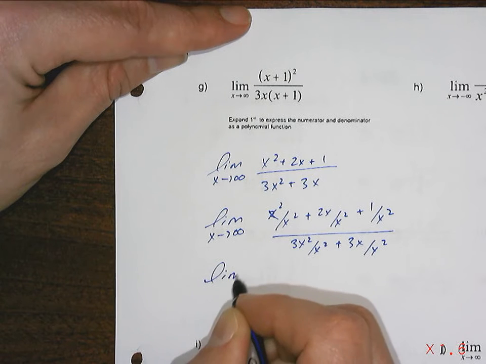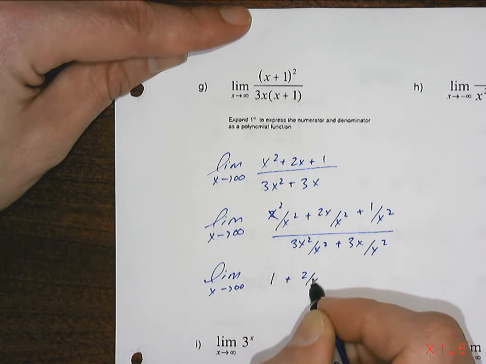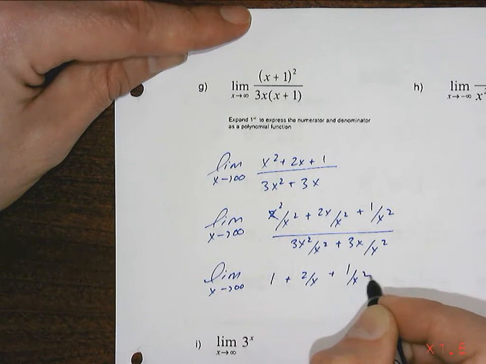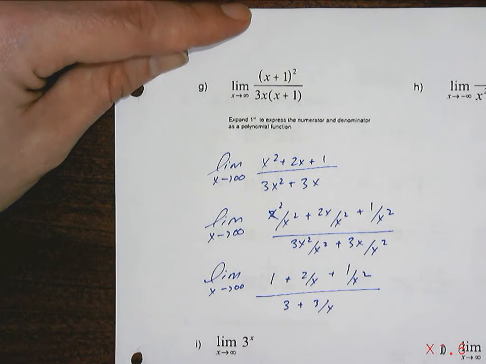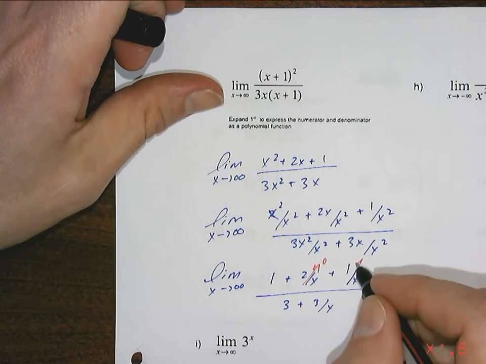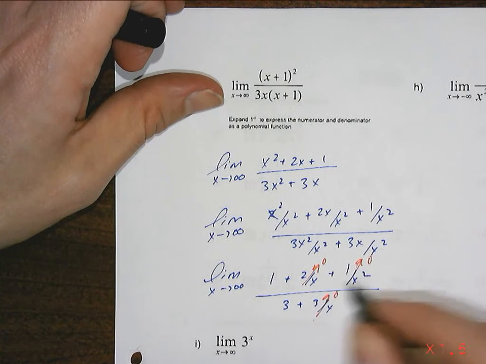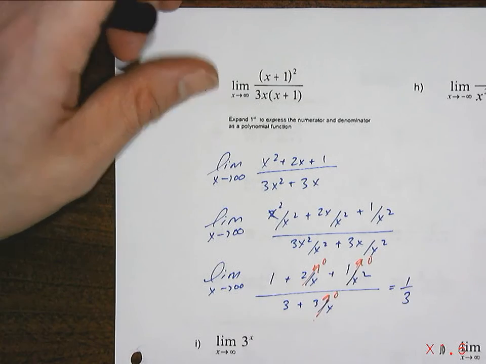That'll be the limit as x approaches infinity of 1 plus 2 over x plus 1 over x squared, over top of 3 plus 3 over x. What we end up with is 0, 0, 0, and a final answer of 1 over 3.